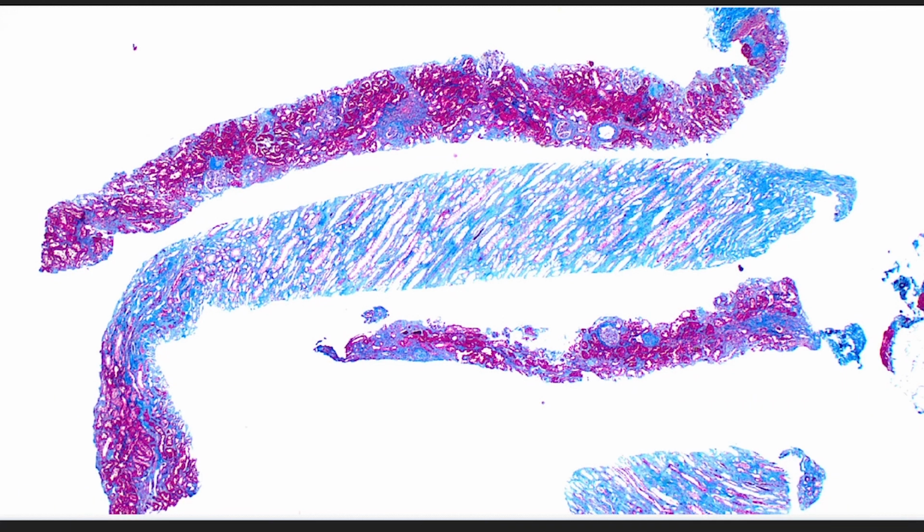So the patient's a 50-year-old man with a history of hypertension, obesity, prediabetes, and chronic kidney disease. Serum creatinine was 1.2. There is 1.3 grams of proteinuria per day, and then CT imaging showed normal kidneys. Okay, so what did the biopsy show?